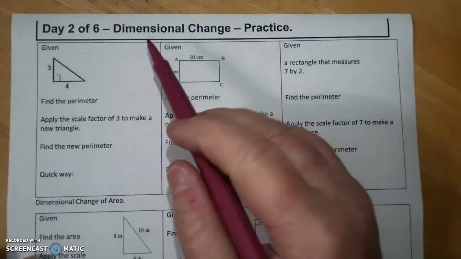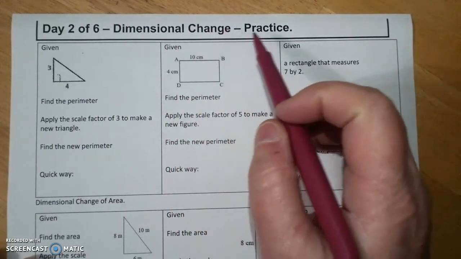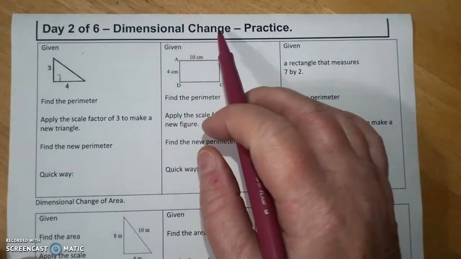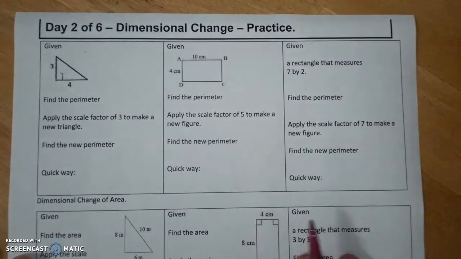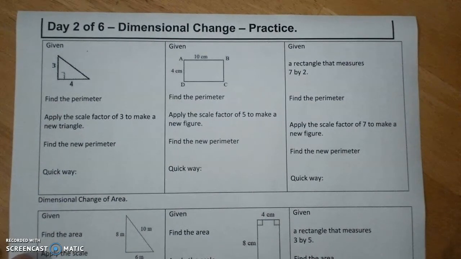Day 2 of 6, surface area and dimensional change. I'm going to go through some dimensional change practice. And this has already been done, but we're going to do it another time.